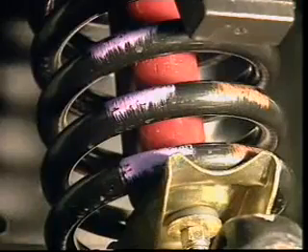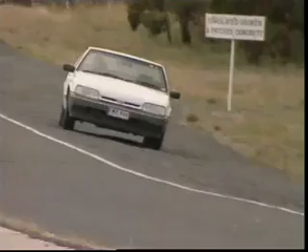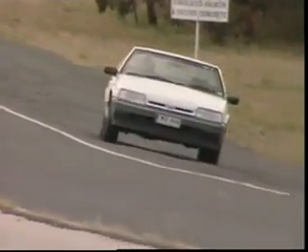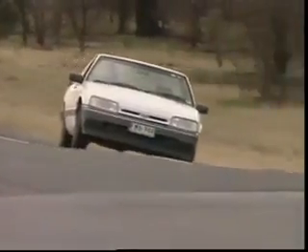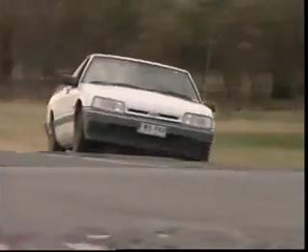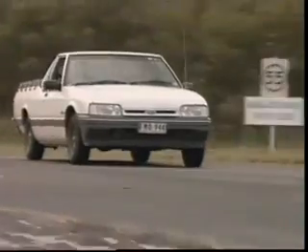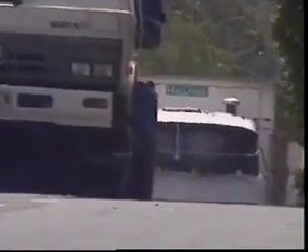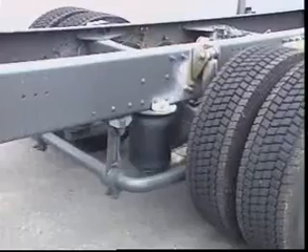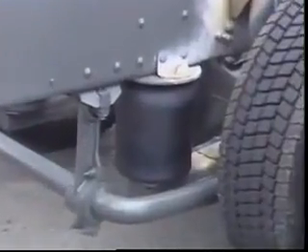Modern passenger vehicles usually use light coil springs. Light commercial vehicles have heavier springs than passenger vehicles and can have coil springs at the front and leaf springs at the rear. Heavy commercial vehicles usually use leaf springs or air suspension.